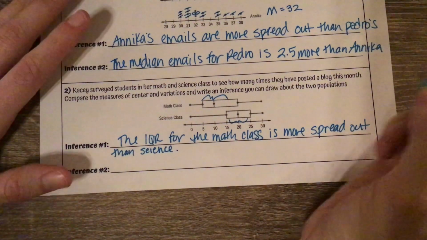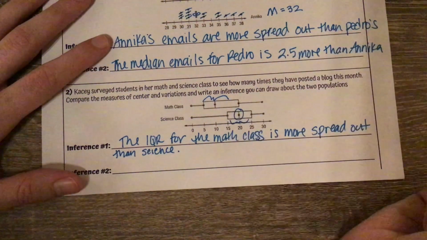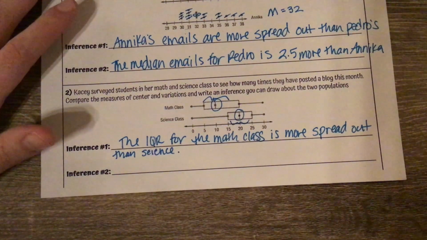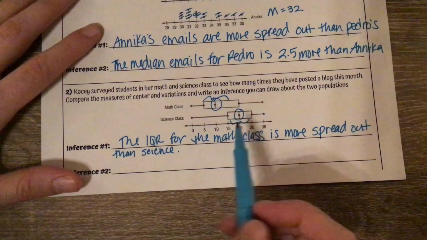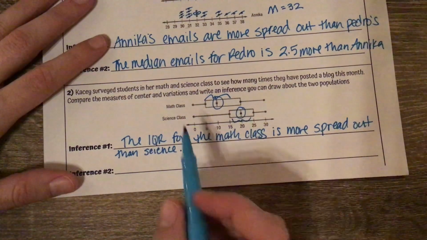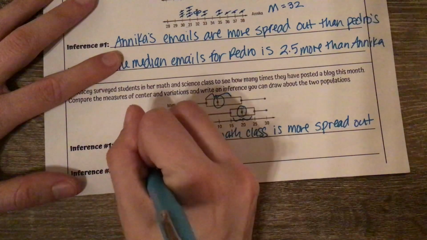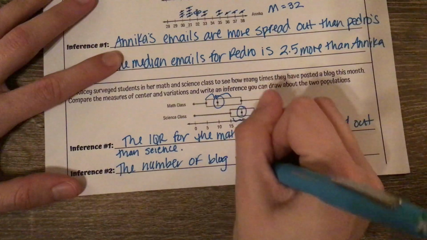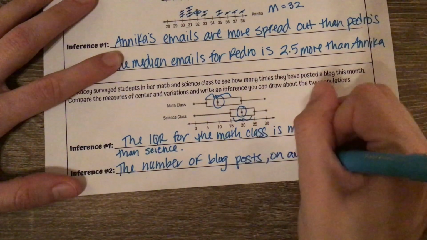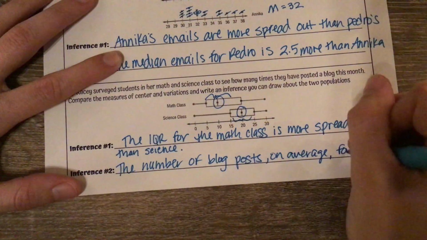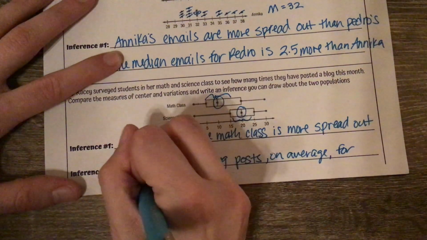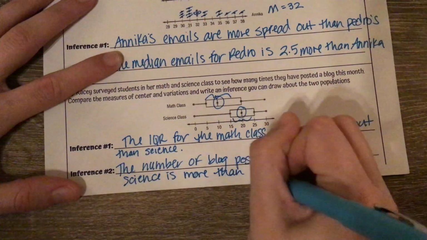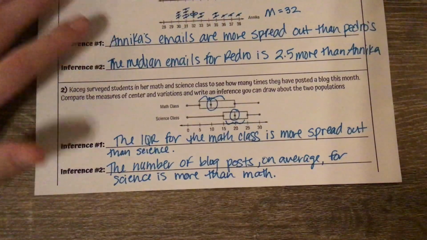Another observation, we can literally just look at some values that are given. So maybe I'm going to look at the median value here. It's 20 for science. It's 10 for math. Or we can even just look at the number of blog posts on average for science is more than math. So even not all values, but on average it is.